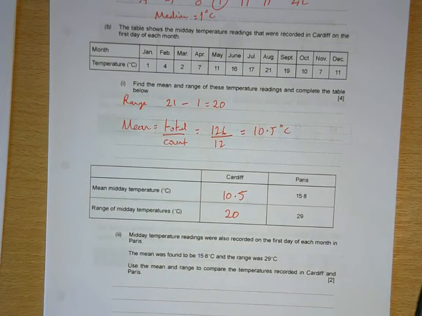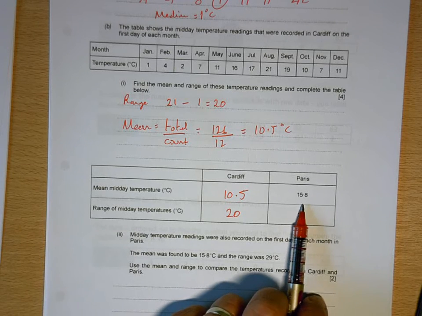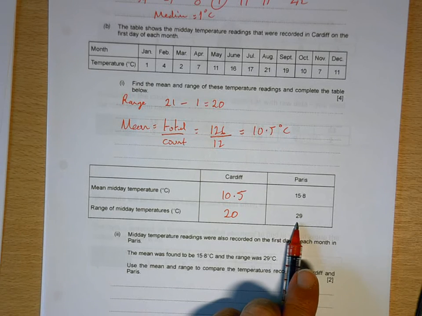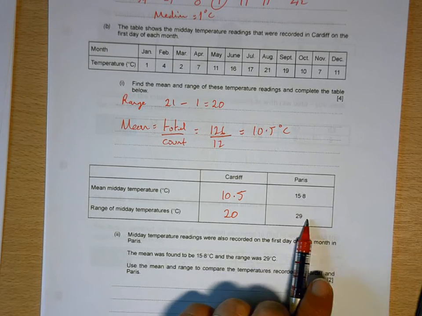So midday temperature readings were also recorded on the first day of each month for Paris. The mean was found to be 15.8 and the range was 29 degrees. Use the mean and range to compare the temperatures recorded in Cardiff and Paris. So Paris's mean temperature is higher than Cardiff, but because its range is larger too, it means that there's a greater spread between the cold and the hot days in Paris than there is in Cardiff.